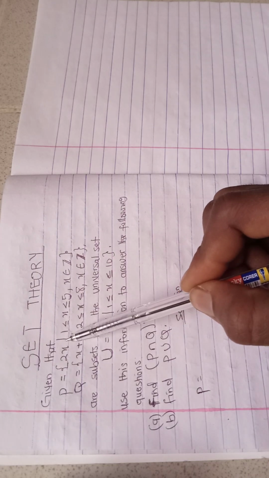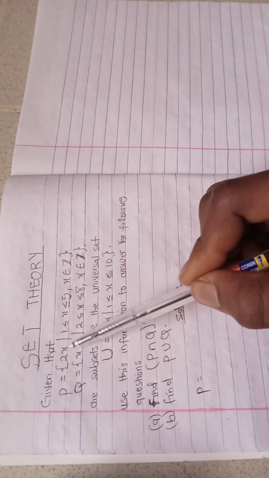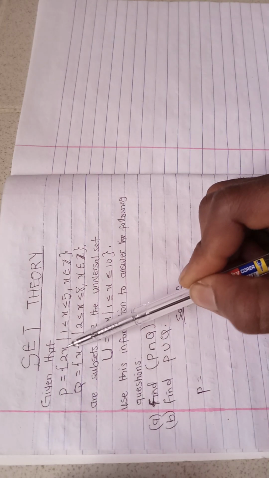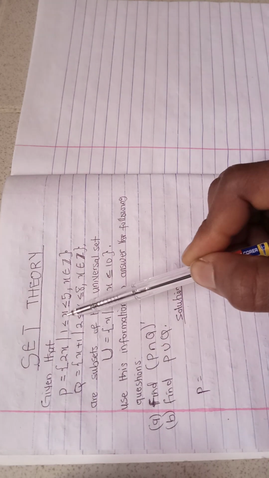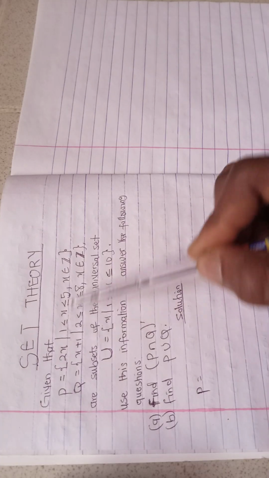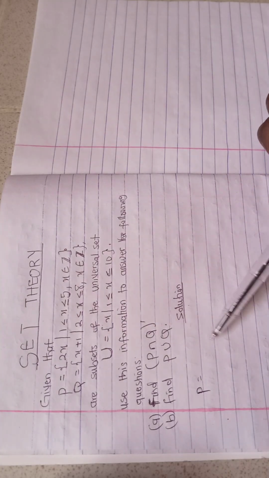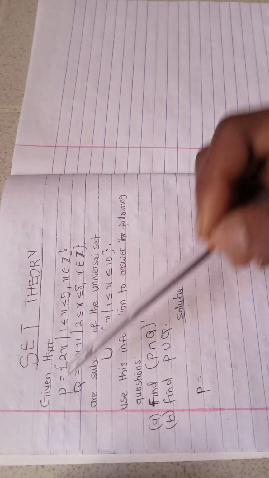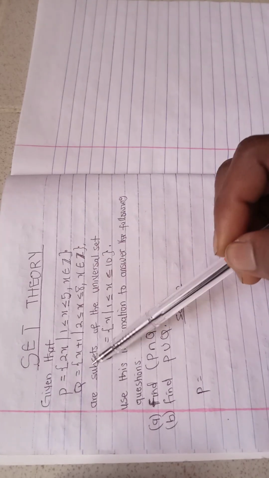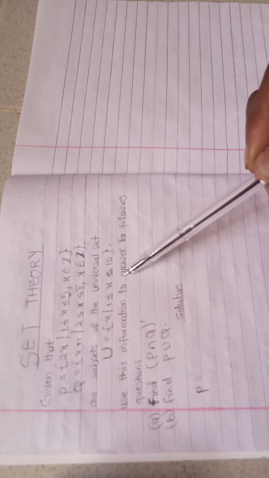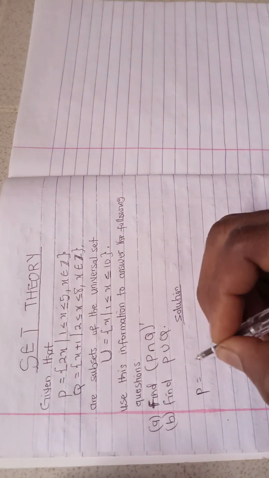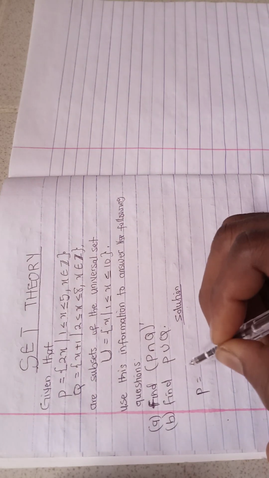For this formula 2x, we substitute when x equals 1, when x equals 2, when x equals 3, and solve. The numbers we find after substituting are the elements of P. The same goes for Q and for the universal set. Now let's see it in action.